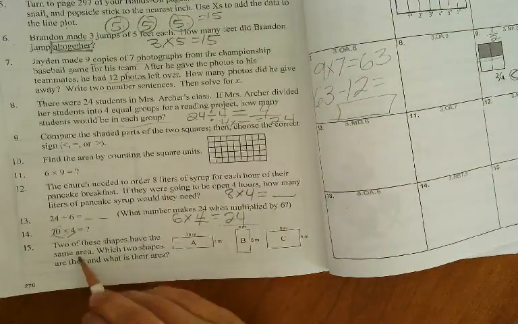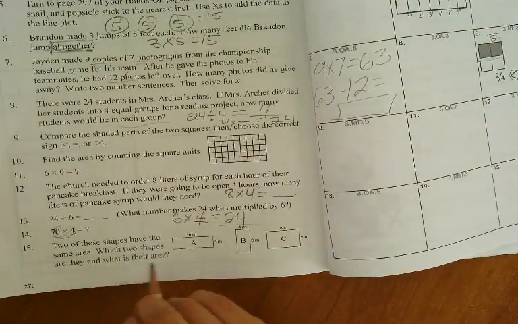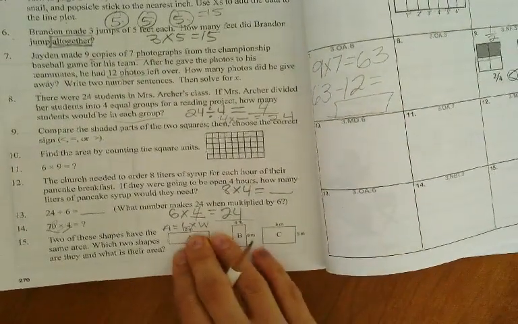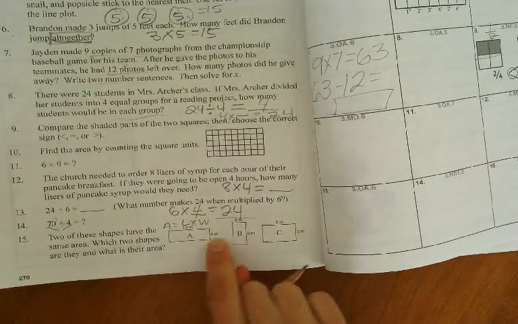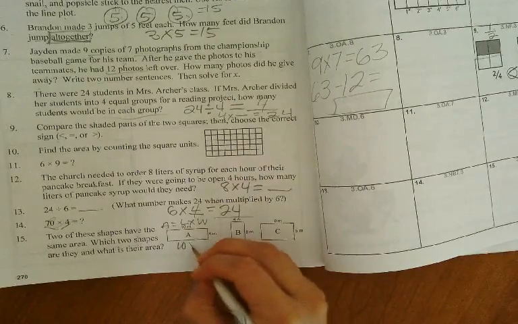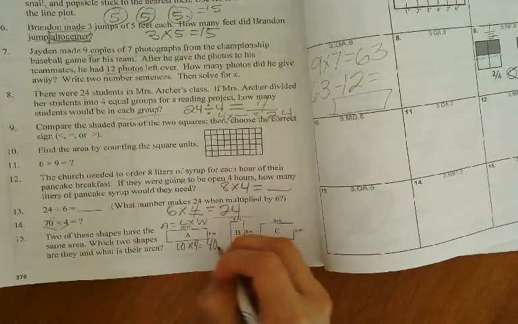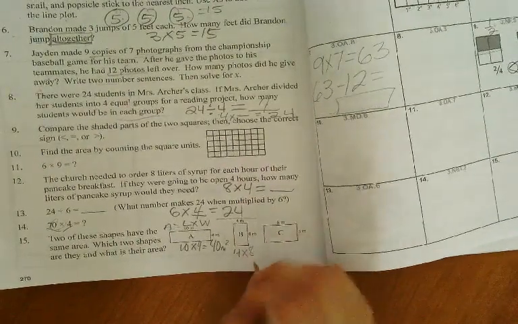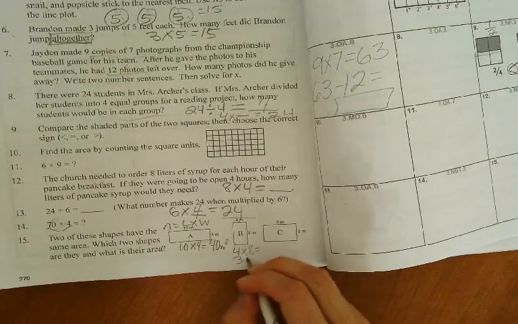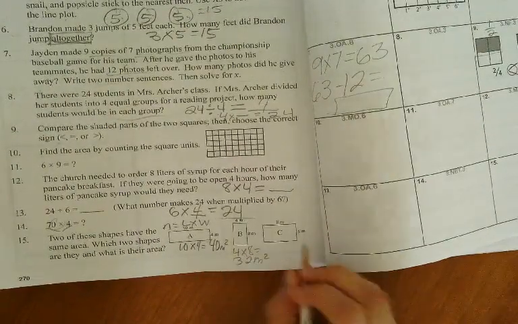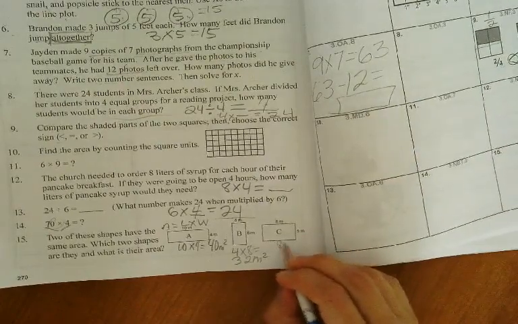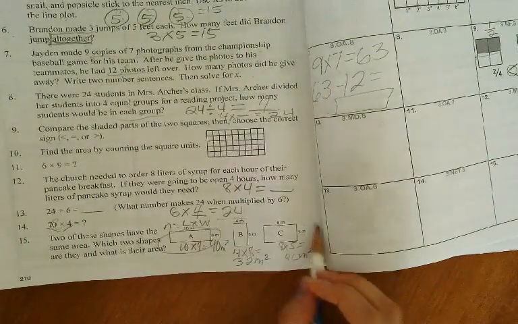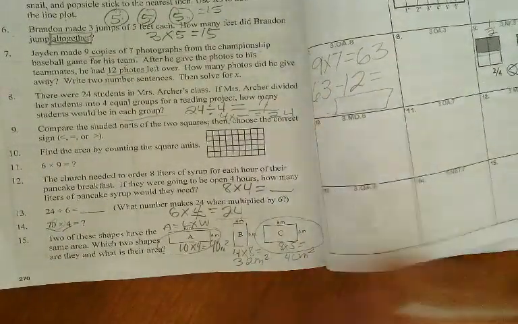2 of these shapes have the same area. Which 2 shapes are they, and what is their area? Area equals length times width. That's the formula to find area. 10 meters times 4 meters. 10 times 4 equals 40 meters squared. Okay, 4 times 8 would be 32 meters squared, and 8 times 5 would be 40 meters squared. So it looks like A and C have the same area.